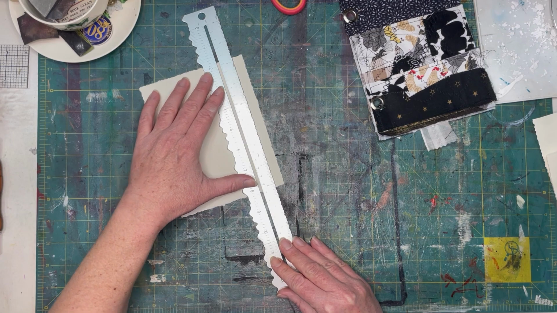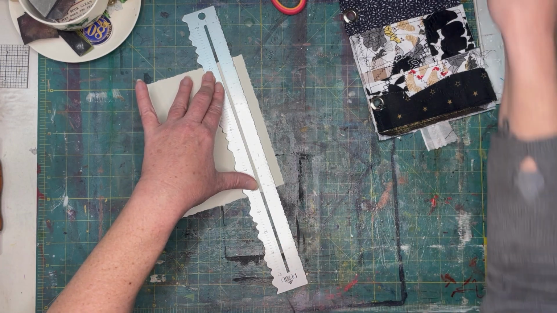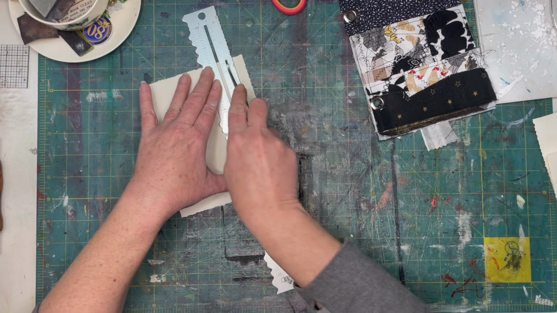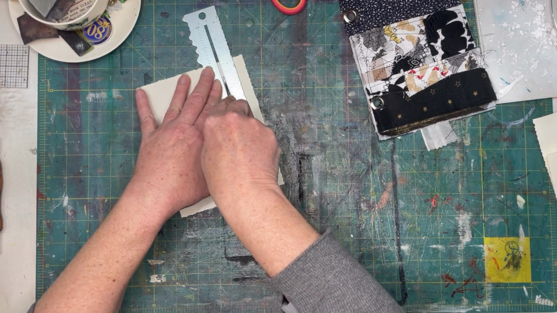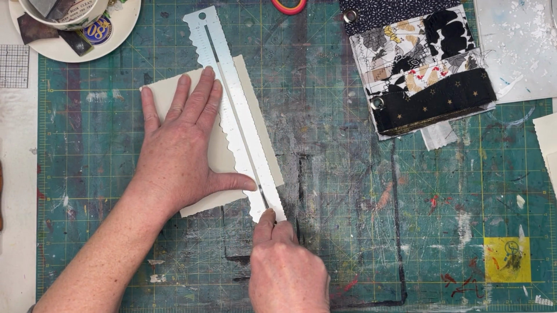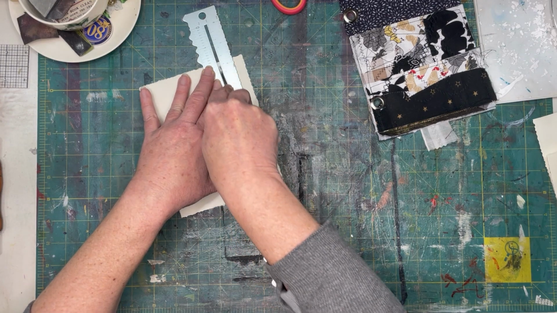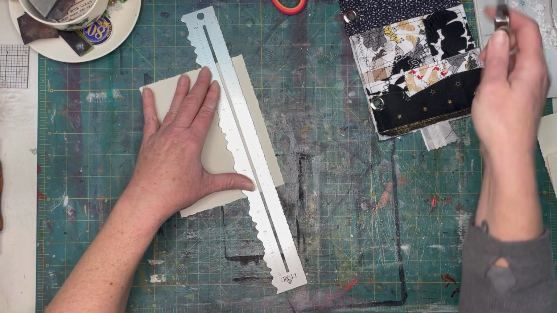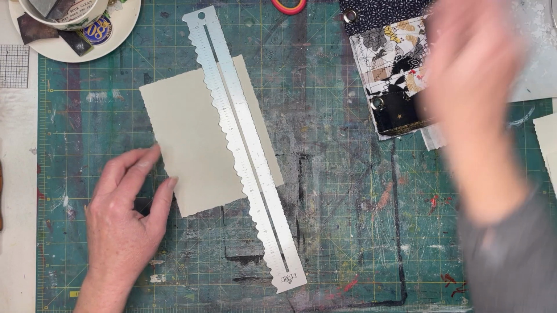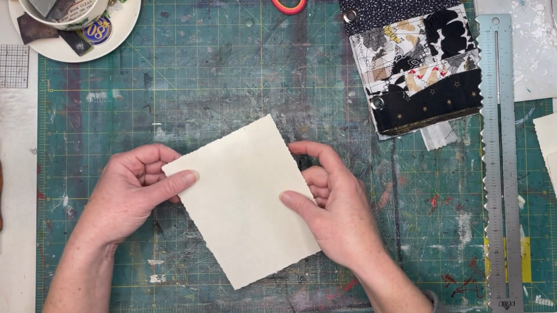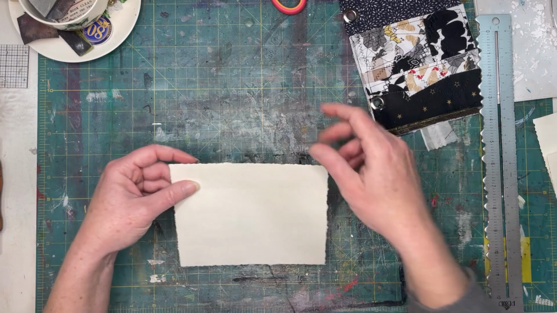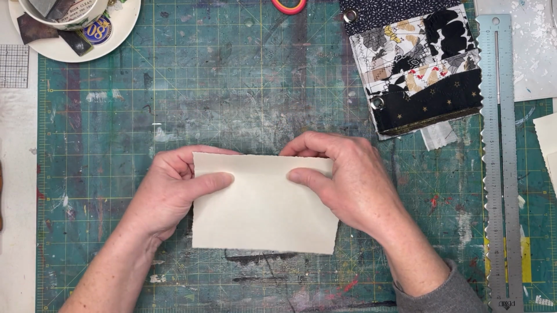Roughly there, I think. And I just want to make a score line. I don't know if this is going to work, but let's find out. Yes. Oh, I should have done it on the other side. That's okay.